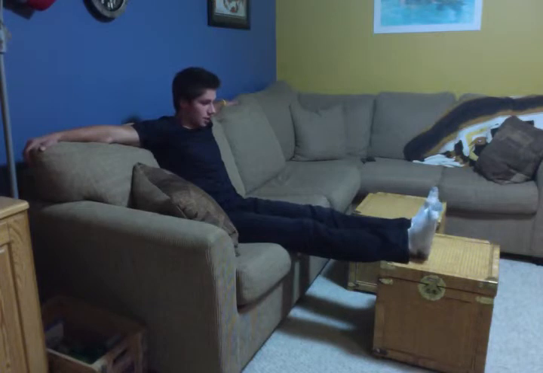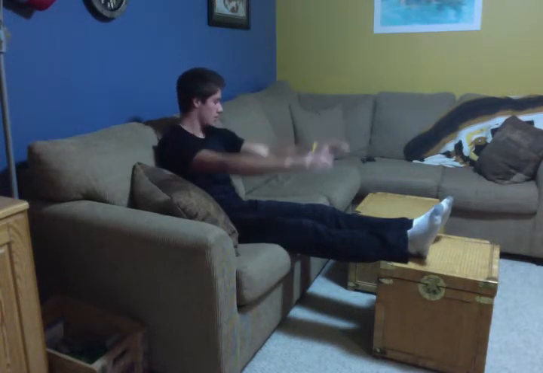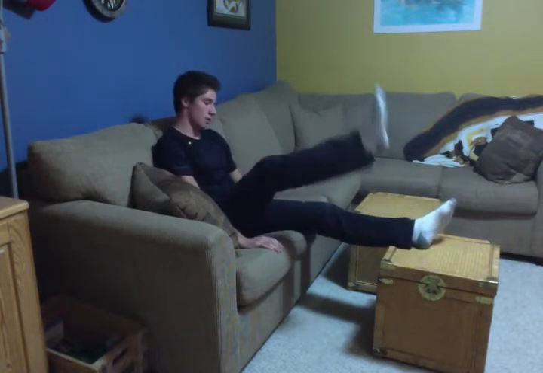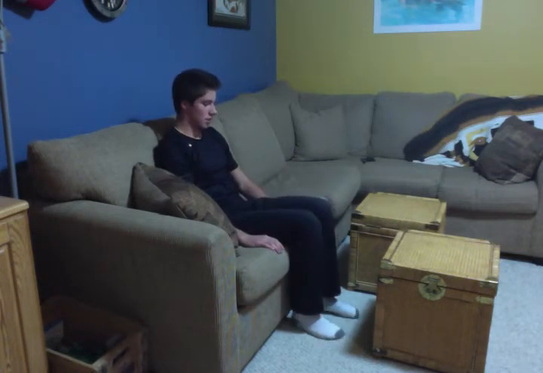So what I'm going to do is I'm going to protract my scapula and horizontally adduct the shoulder girdle. Takes place in the transverse plane with a longitudinal axis. Then I'm going to extend the shoulders. Then I'm going to flex the hip, flex the knee, and extend the hip. Then I'm going to flex the hip, flex the knee, extend the hip.